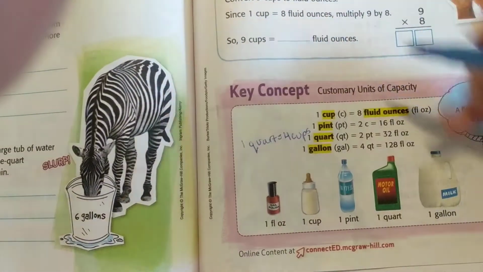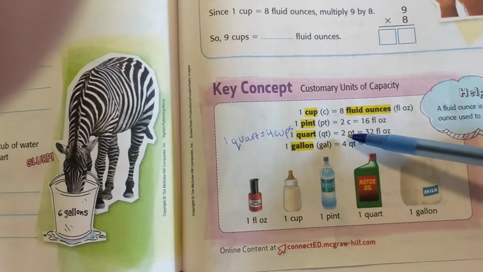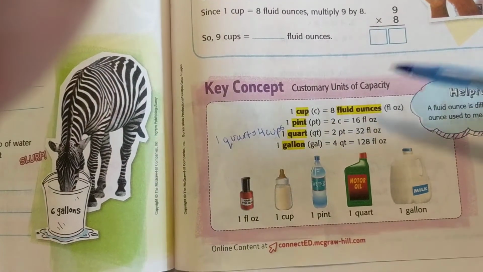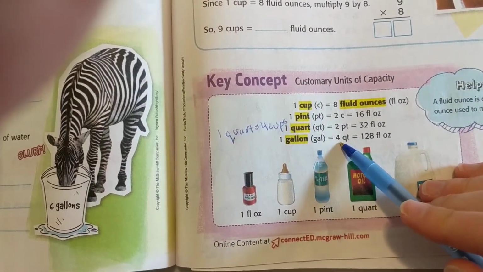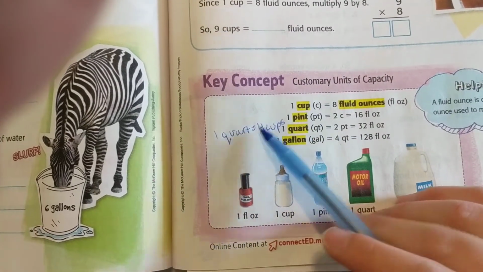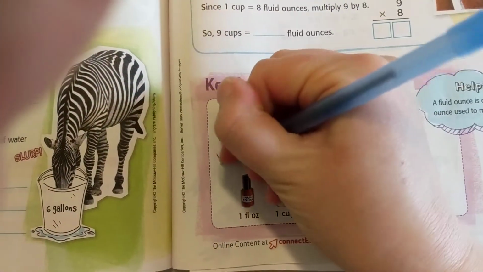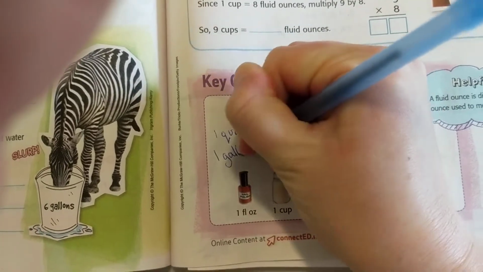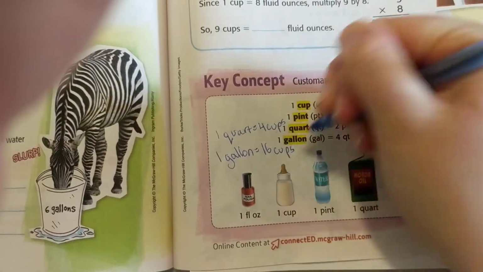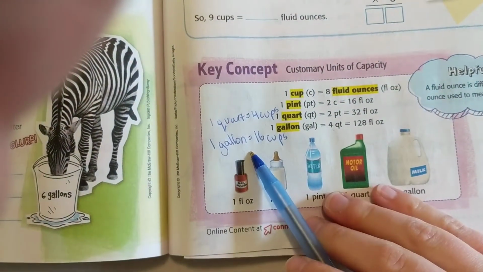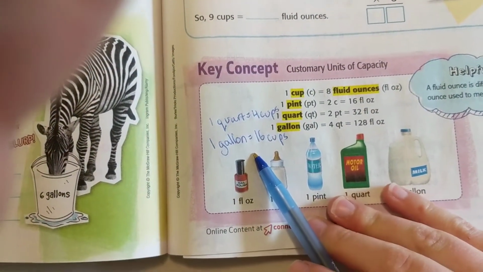I just got that by having a pint, 2 cups times 2 pints, so that's 4 cups. And 1 gallon, that's 4 quarts, so I take that 4 cups and multiply by 4 and I get 1 gallon equals 16 cups. Because sometimes those extra conversions can be really helpful. So if you want to write this off to the side in your book, that might be useful.